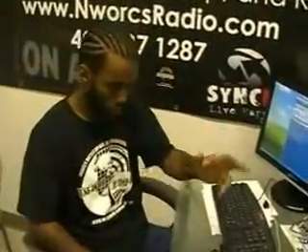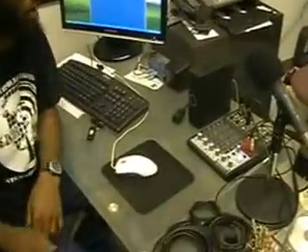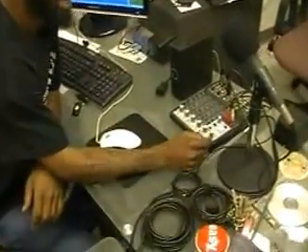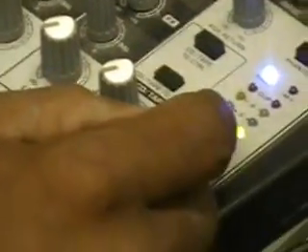So now, what we're going to do is visualize on our mixer what's going on. We have music coming from our player machine, which is our main mix, which means if I turn this up or down, it's going to affect the sound. And we're going to check that out real quick.